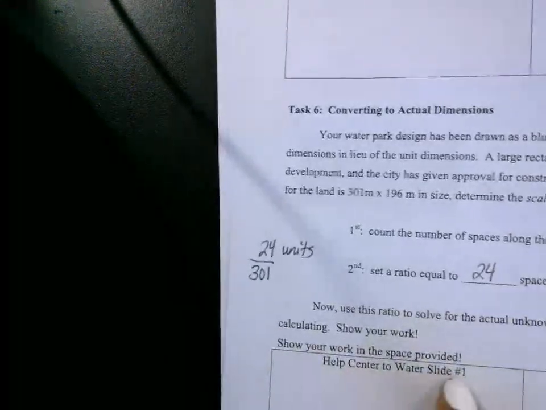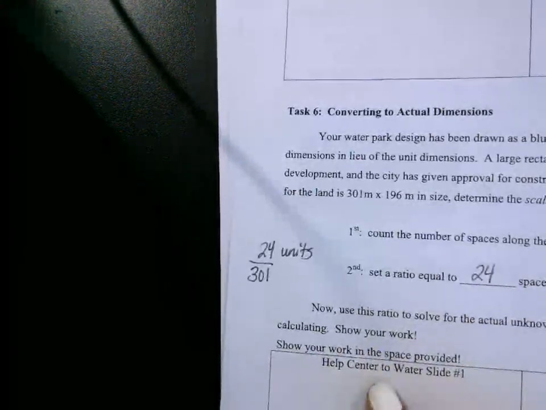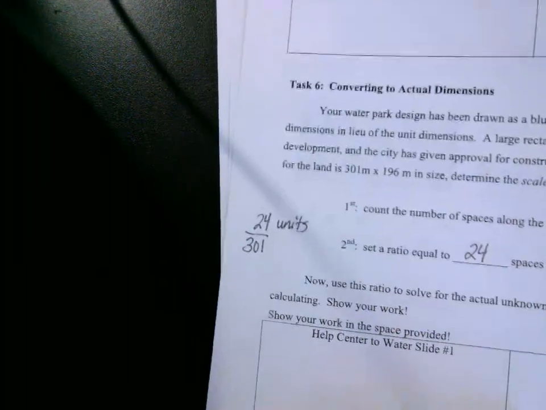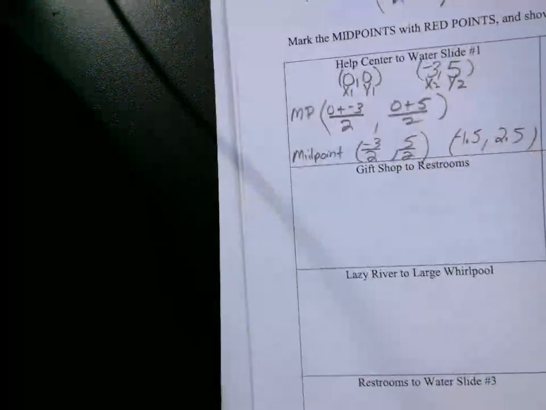So you're going to find the actual space between here and here. Remember, the distance was how many units? 5.83. Do you see how we did that?